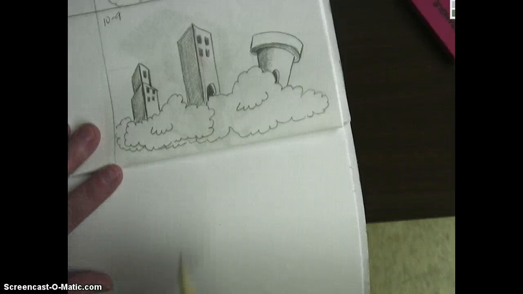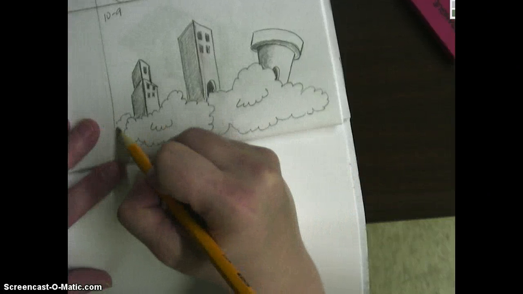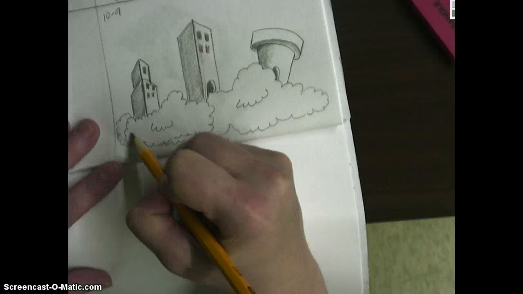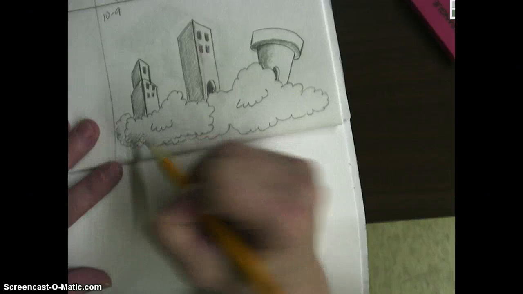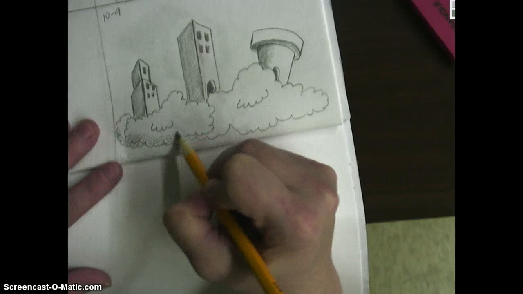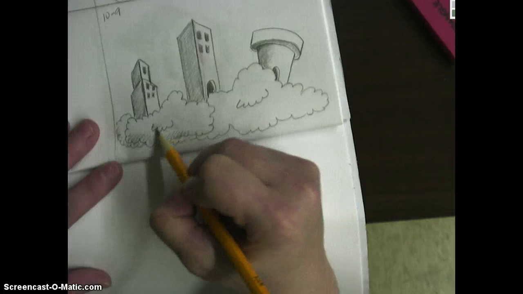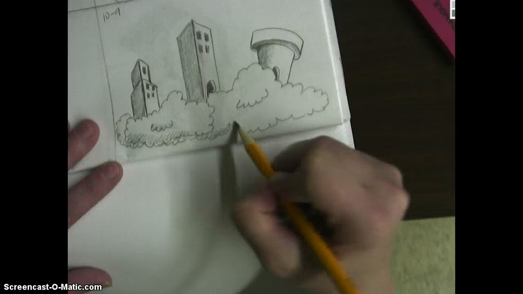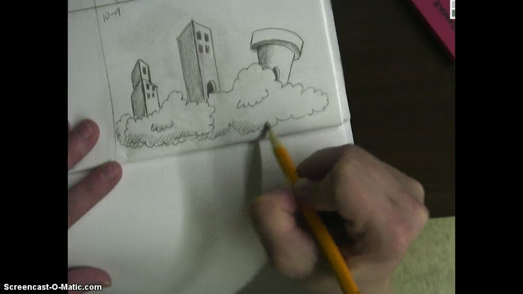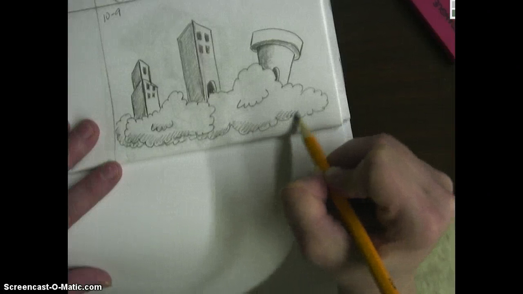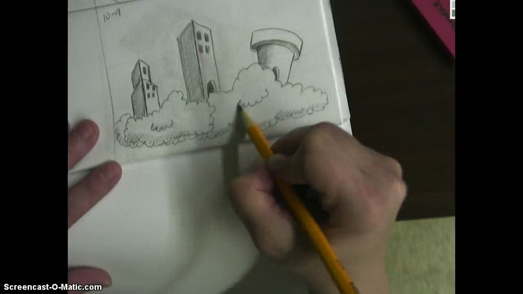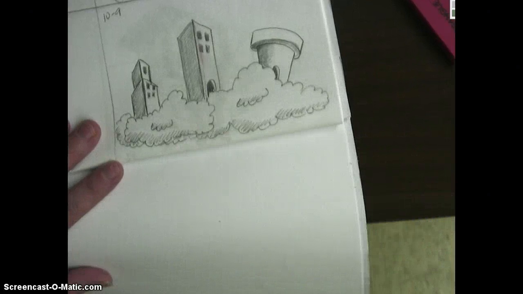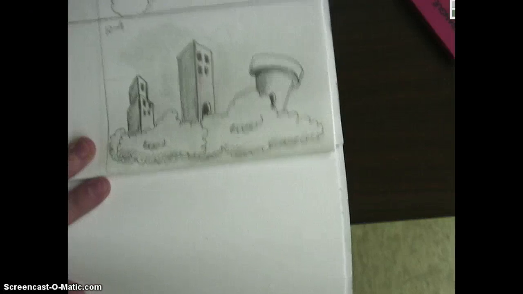Okay, last place you need some shading is underneath your clouds, and that's real easy. Just real quick little shading right underneath. Okay, be light with this. You don't have to press really hard. Just a quick little shade, like that. Okay? And there's your cloud town.